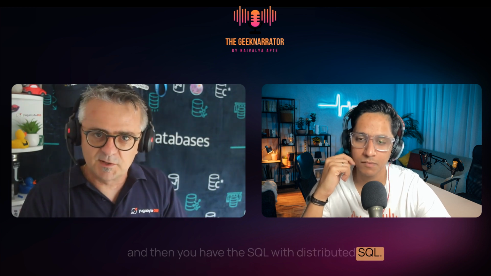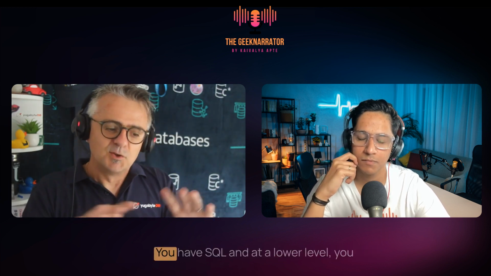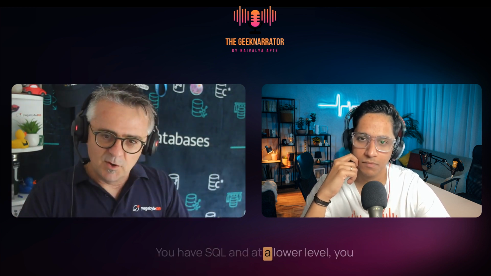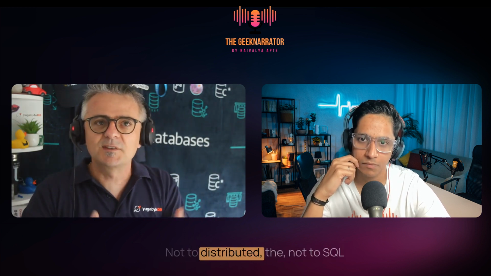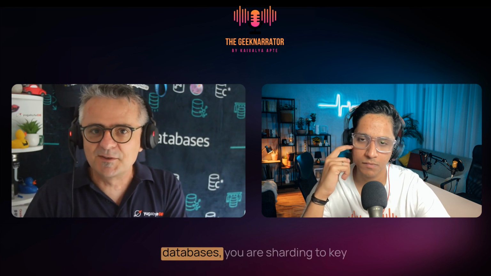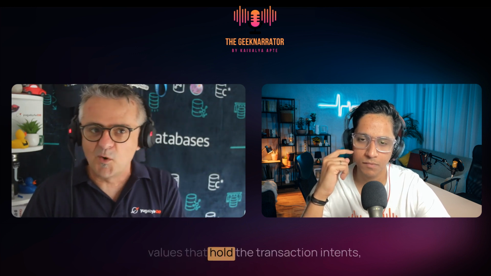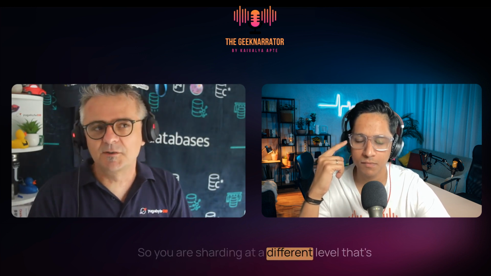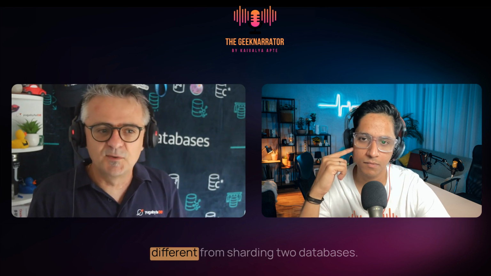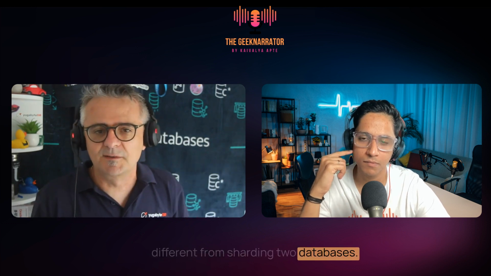With distributed SQL, it's the opposite. You have SQL, and at a lower level, you are sharding. But you are not sharding to SQL databases. You are sharding to key values that hold the transaction intents, the table rows, the index entries. So you are sharding at a different level. That's different from sharding to databases.